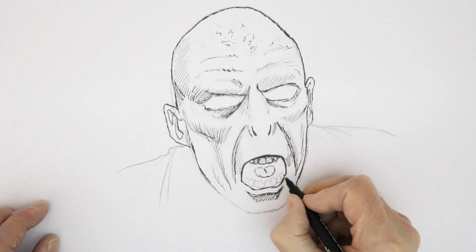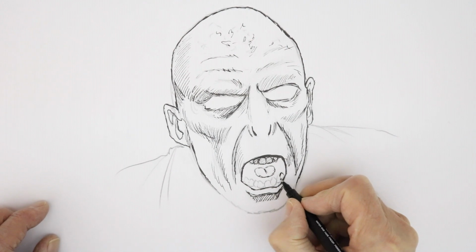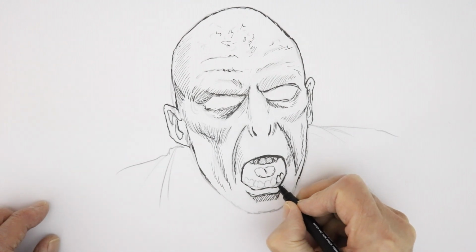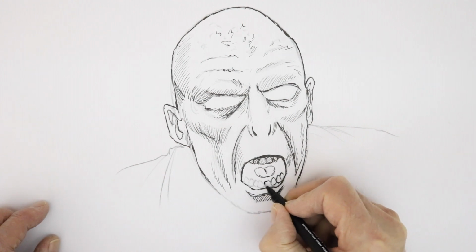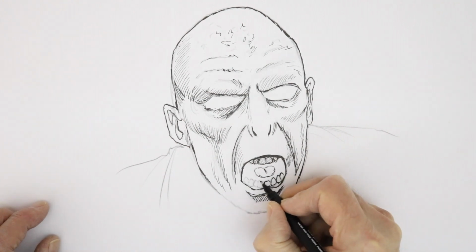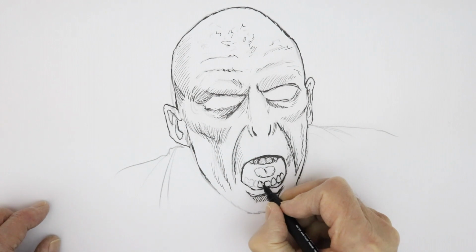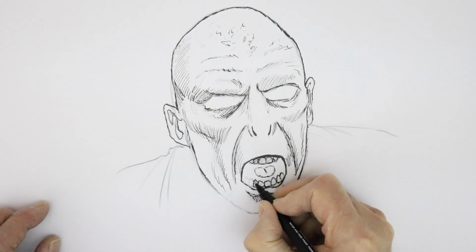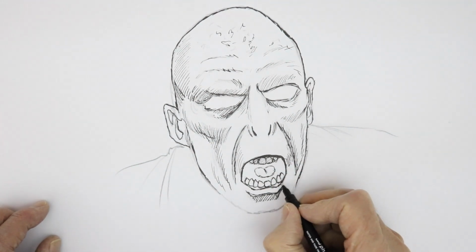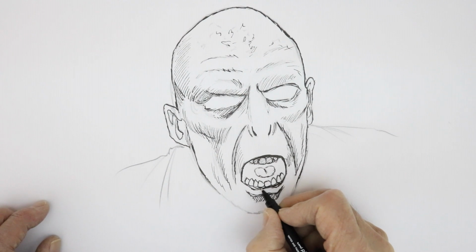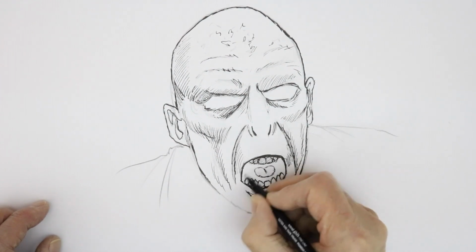Okay, at the bottom teeth now, nice pointed one there. And the curve at the bottom, like that, okay? And this will be black around there and very dark in there.